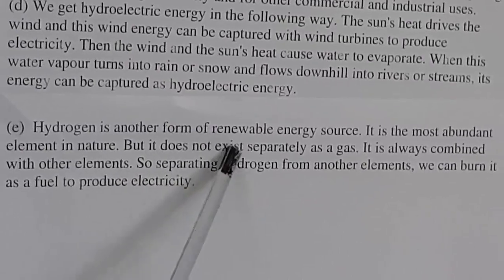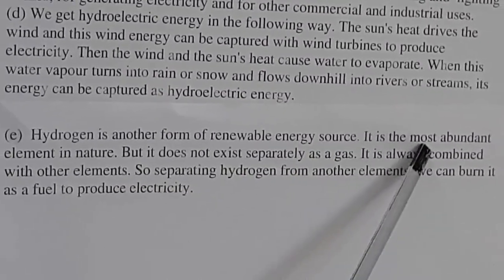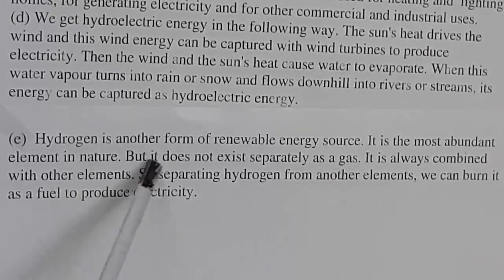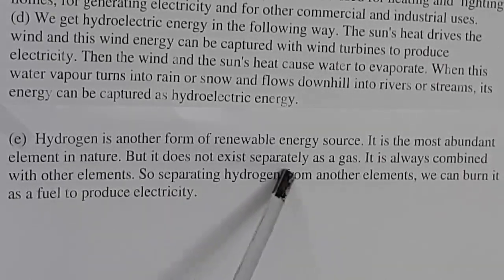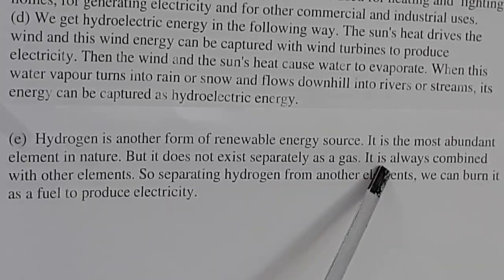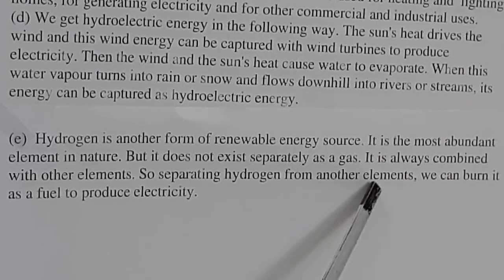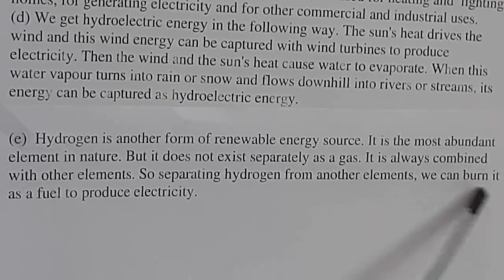Question number E, how do you use hydrogen to produce electricity? Answer: hydrogen is another form of renewable energy source. It is the most abundant element in nature. It does not exist separately as a gas. It is always combined with other elements. So by separating hydrogen from other elements, we can burn it as a fuel to produce electricity.